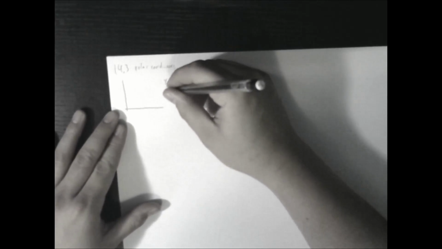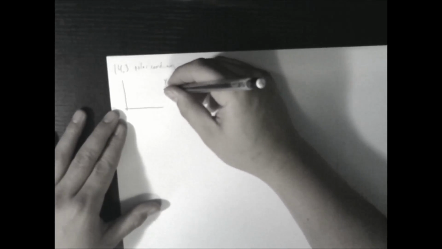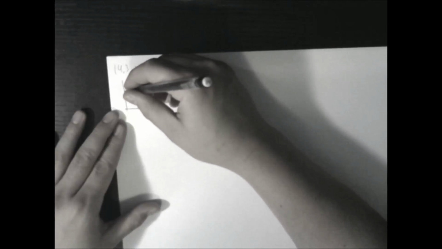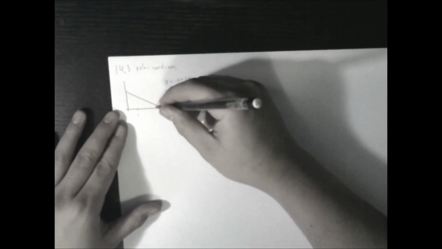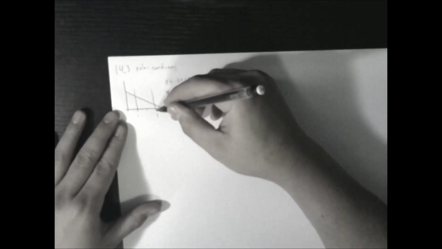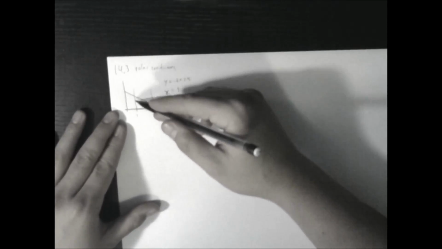Say you're given y equals negative 2x plus 5, x equals 1, x equals 3, and let's go ahead and just graph this out really quick. And what we're going to be doing is finding the area of this bounded region right here, also y equals 0. So that way we go ahead and do that.